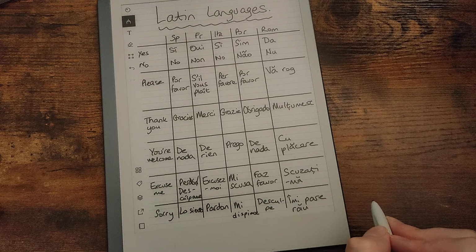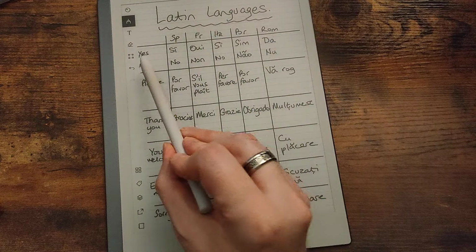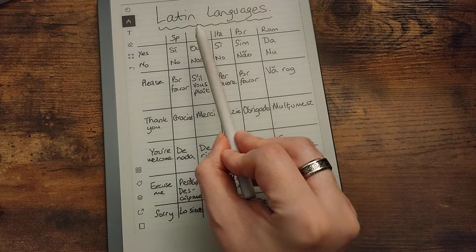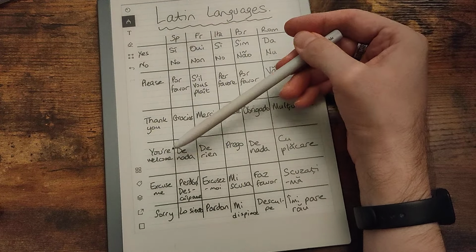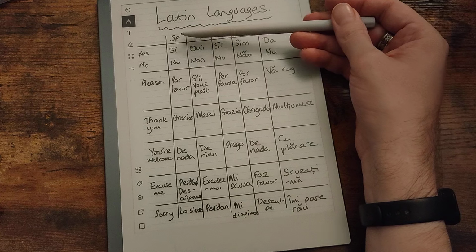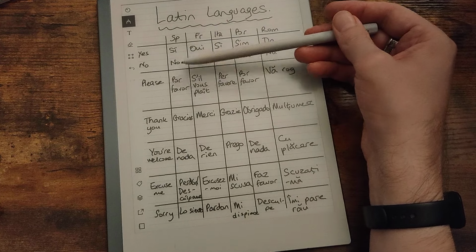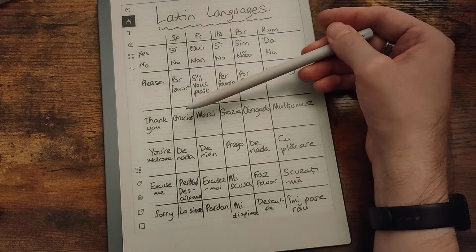Let's go through them once more. So yes, in Spanish, I'll just do all of Spanish actually. Spanish, yes, no, please, thank you, you're welcome, excuse me, and sorry. En español, sí, no, por favor, gracias, de nada, perdón, discúlpame, lo siento.